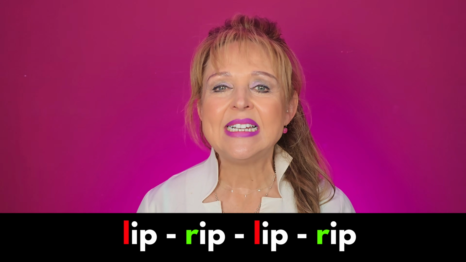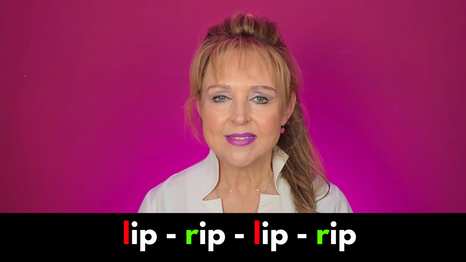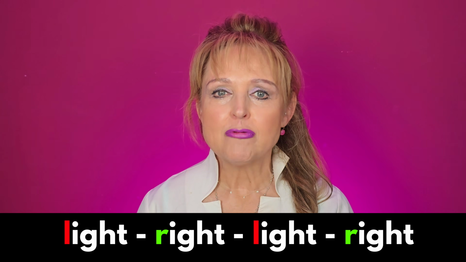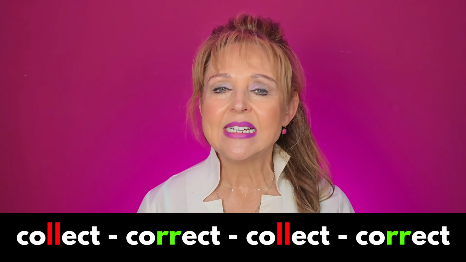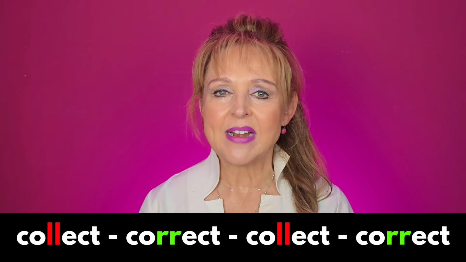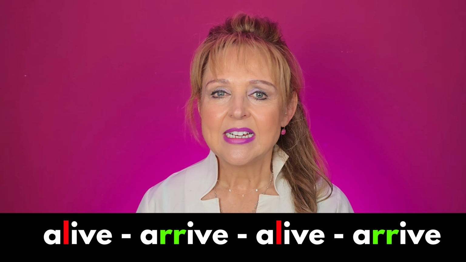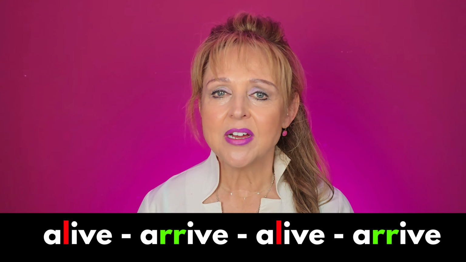Now say these word pairs. Repeat them slowly and clearly, focusing on tongue position. Lip, rip. Light, right. Collect, correct. Alive, arrive.